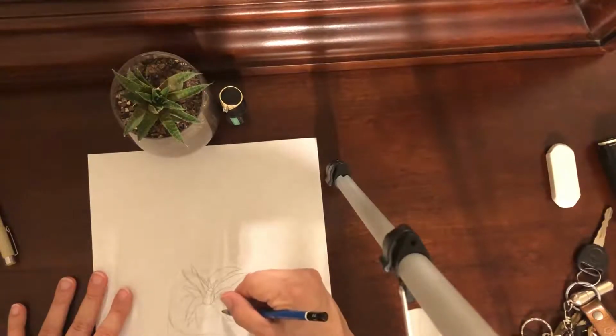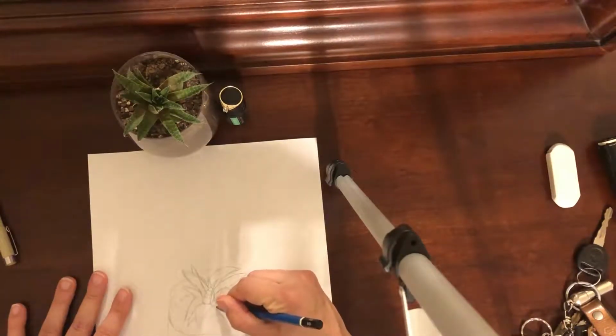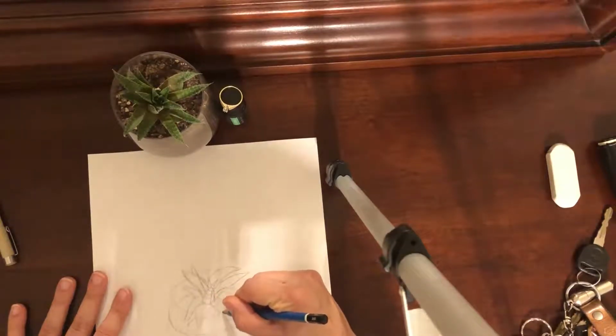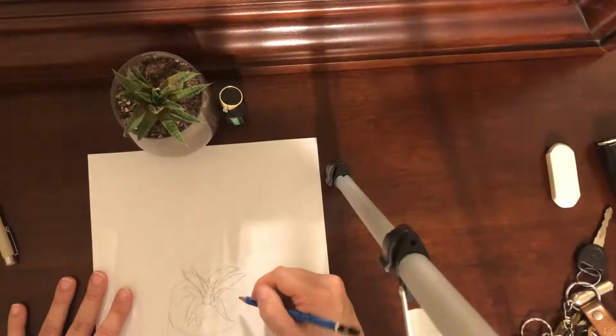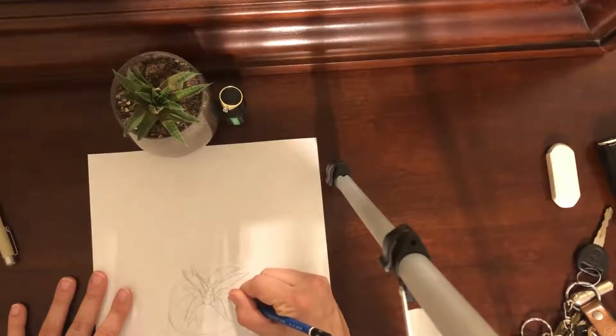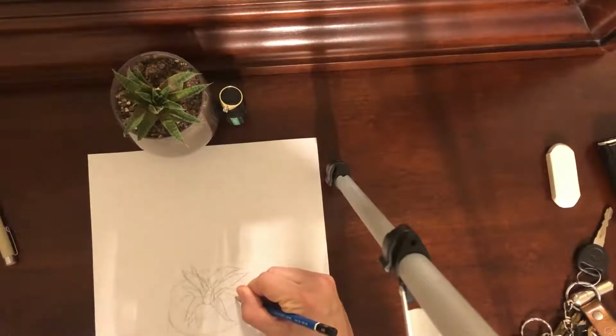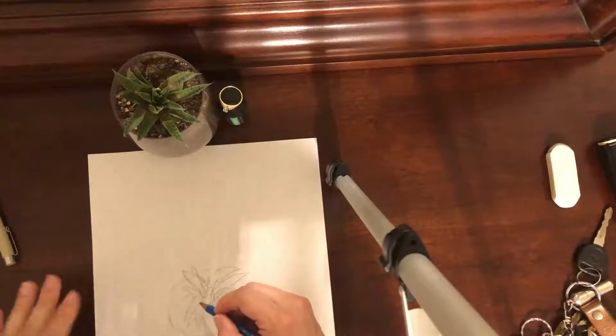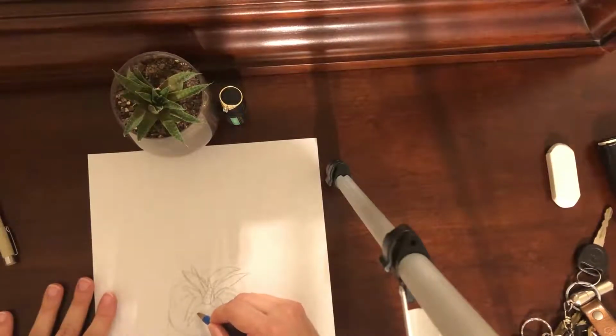Trying to mimic the texture that this plant has, so that when you look at it, you could see the texture that it has, even though you can't feel it. Some of them don't have as many dots as others.